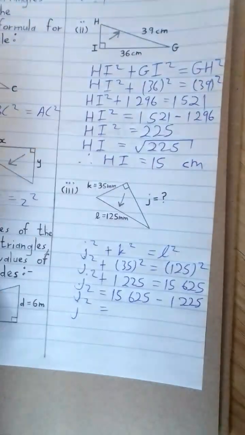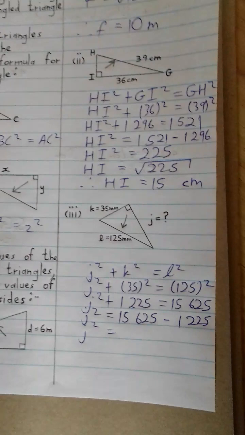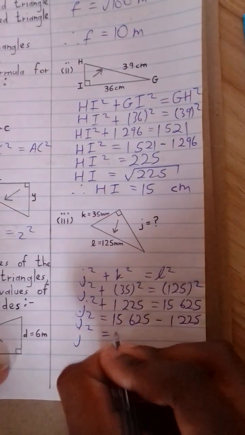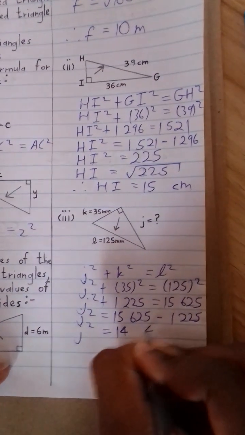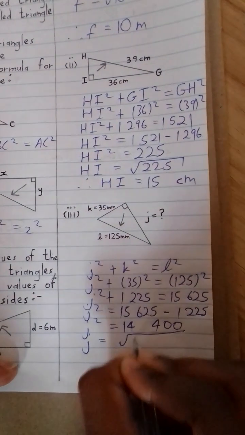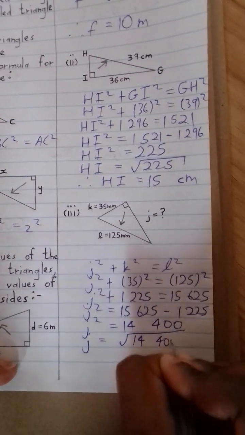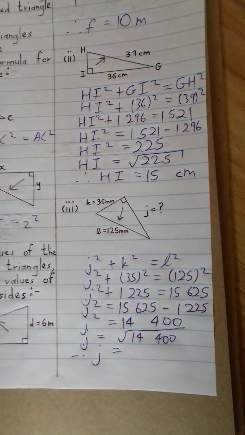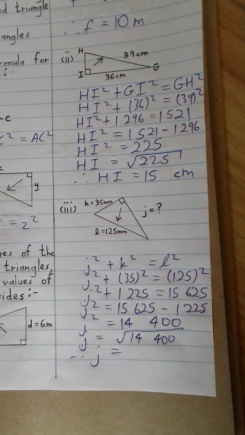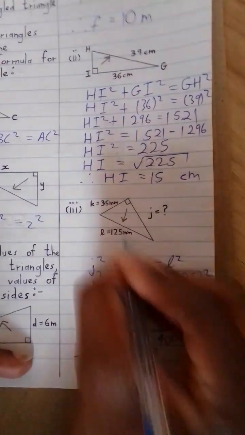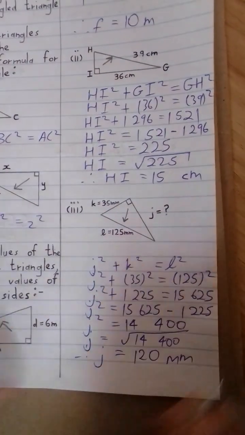J squared is 14,400. So J is the square root of 14,400. J is 120 units, millimeters. Okay, I hope that makes sense.